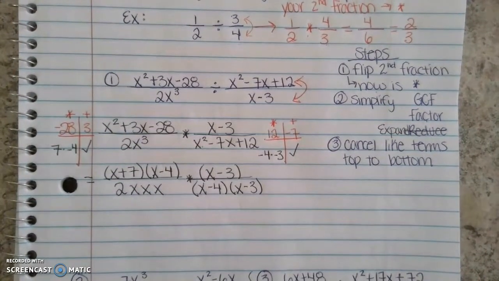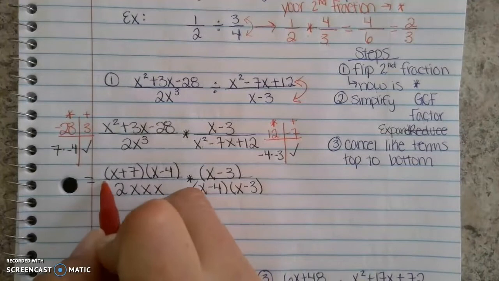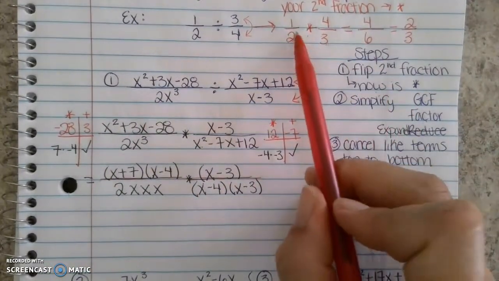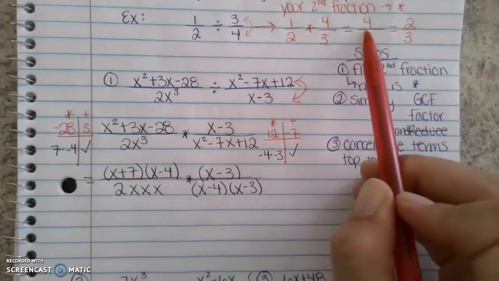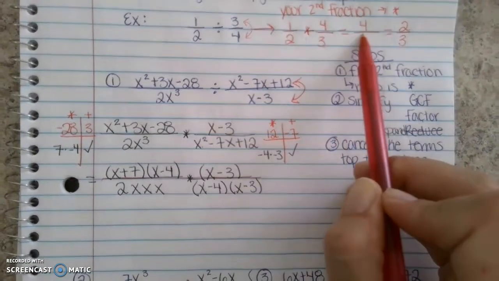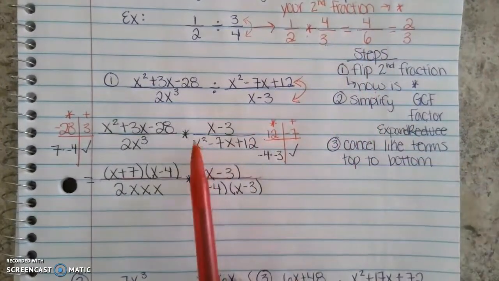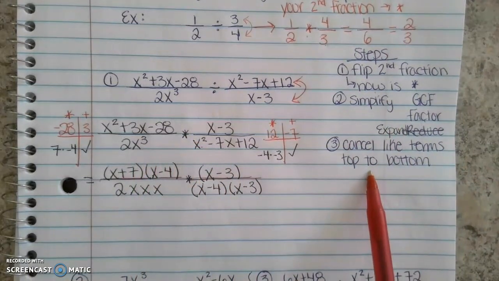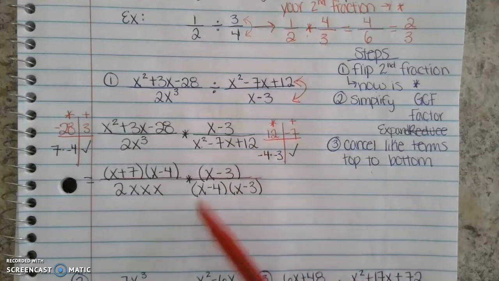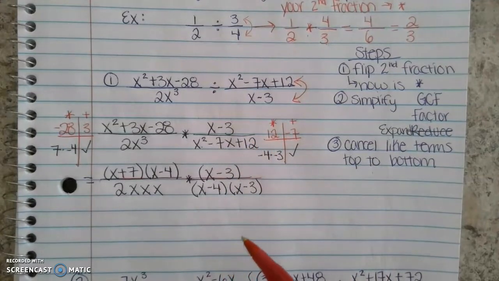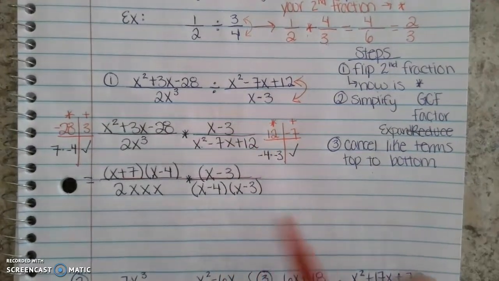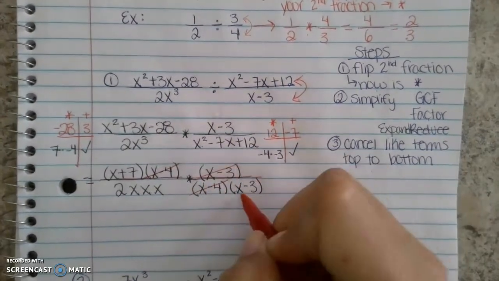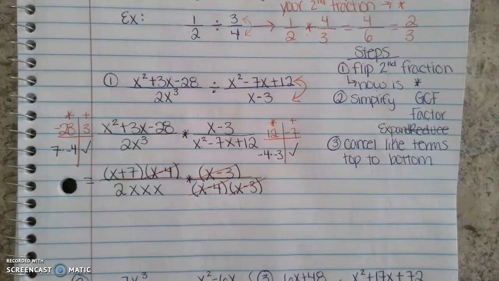All right, now remember, because this is a multiplication problem, we can look at this as one ginormous fraction, just like what we did here. When we multiplied this, we looked at it essentially as one fraction. So let's go ahead and look at this as one fraction and move on to our next step. Can we cancel anything top to bottom? What's the same on top and on the bottom? Well, I have x minus 4s I can cancel, and I have x minus 3s I can cancel.